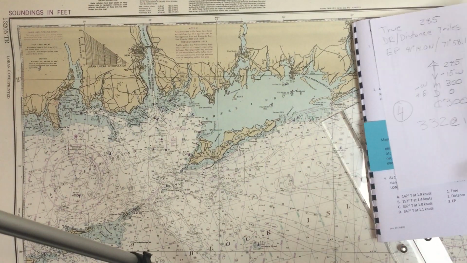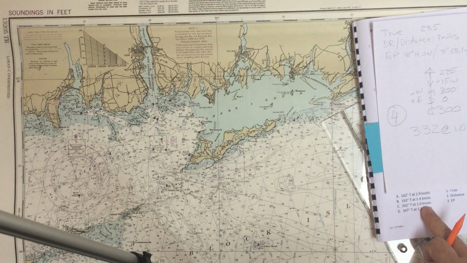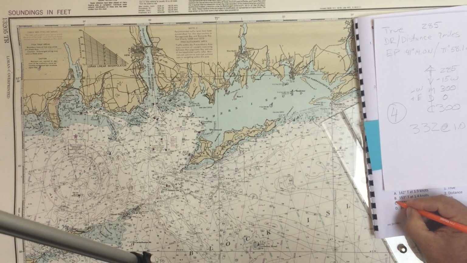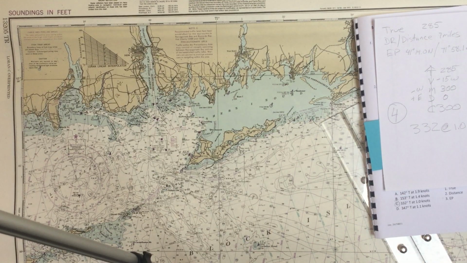So let's look at the choices. There it is, 332 at 1 knot. So the answer for number 4 should be C, Charlie, 332 degrees at 1 knot.